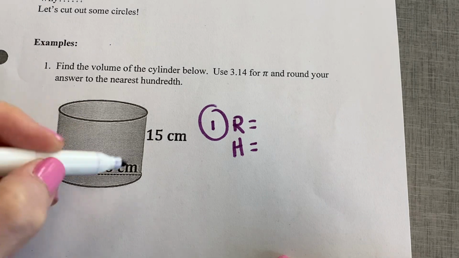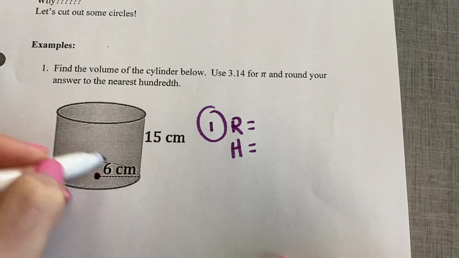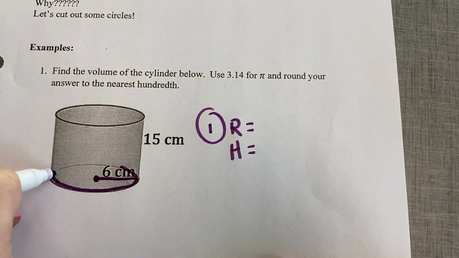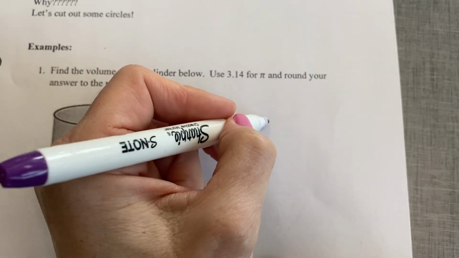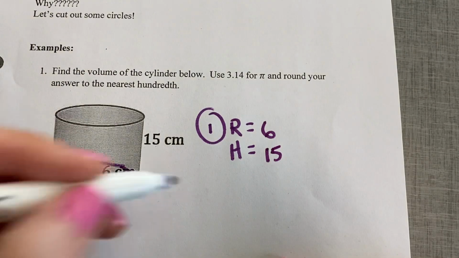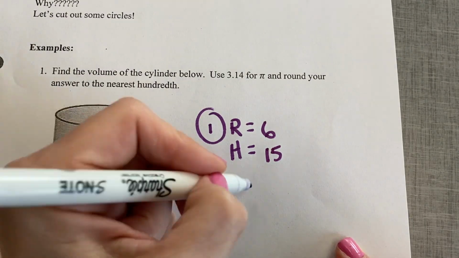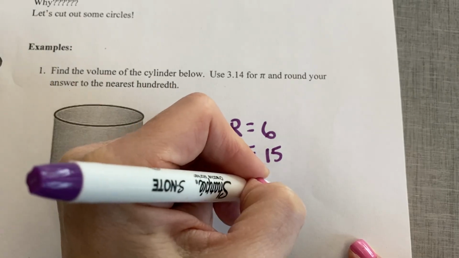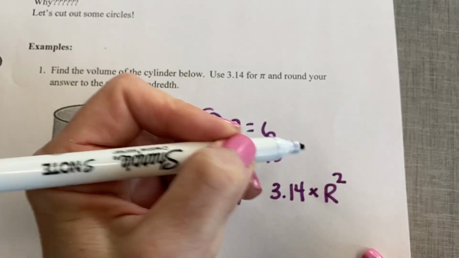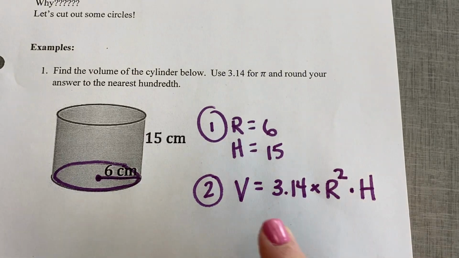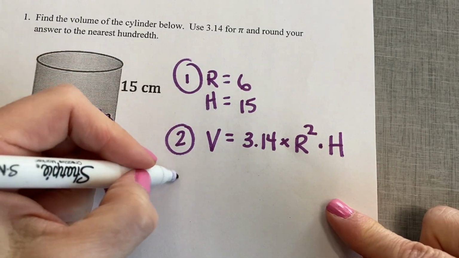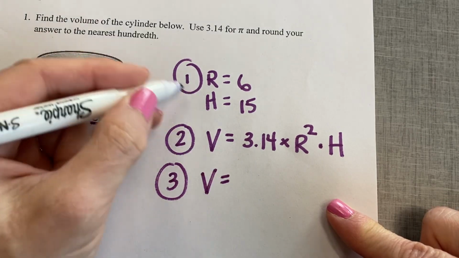If you look here, our radius is from the center of the circle, that is the bottom, out to the edge of the circle. So the radius will be 6 centimeters and the height will be 15. Step 2, let's set up the play with the formula for volume of a cylinder. It's going to be 3.14, which is your pi, times the radius squared times the height. Pi r squared h. And now the third and final step, let's actually put our specific measurements in.